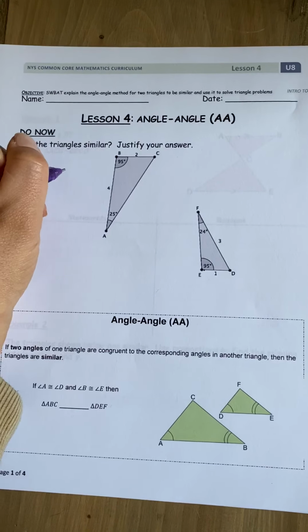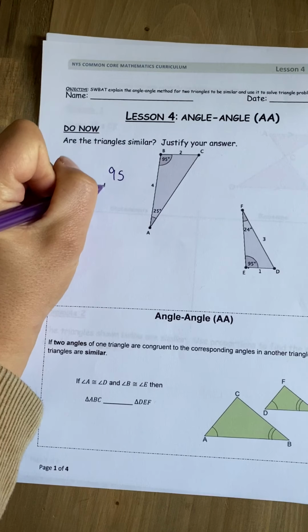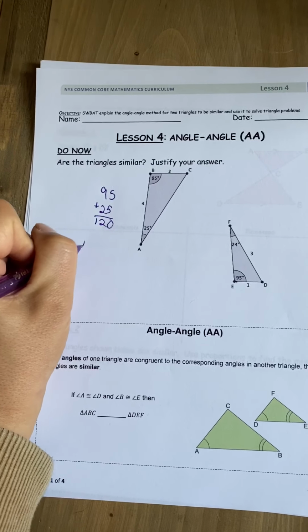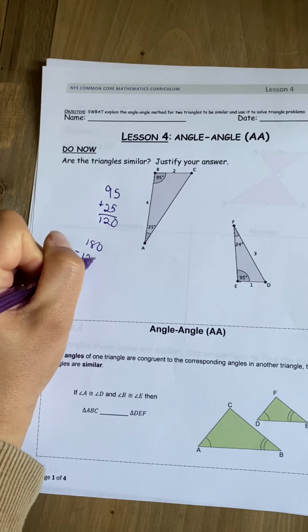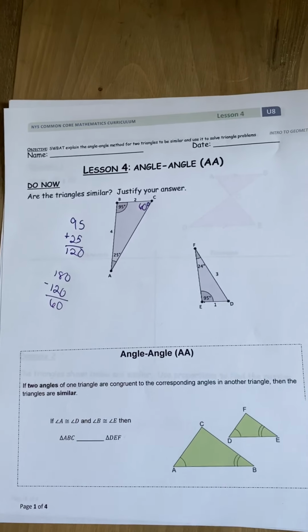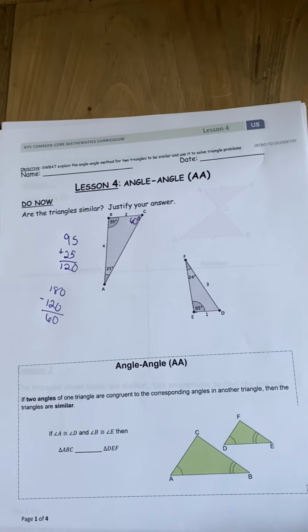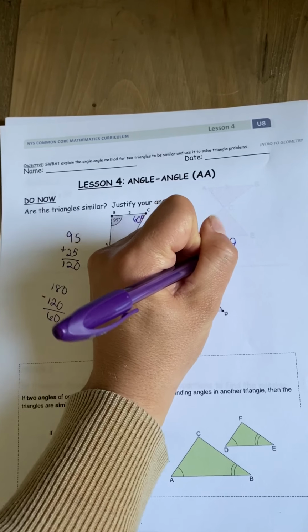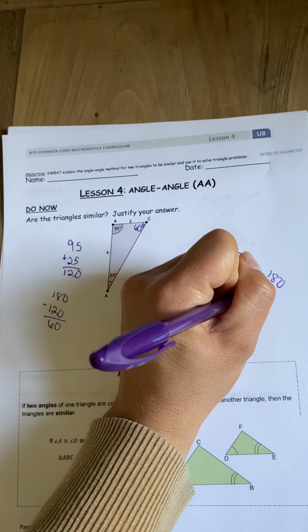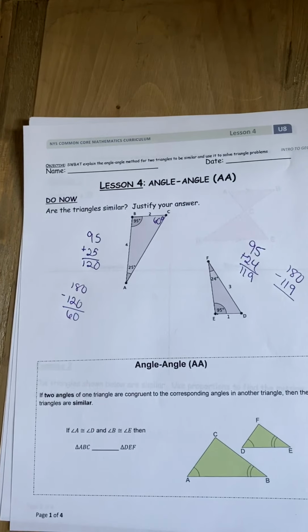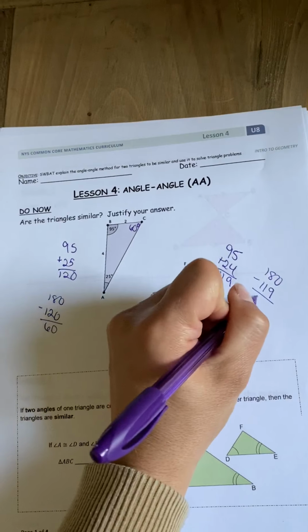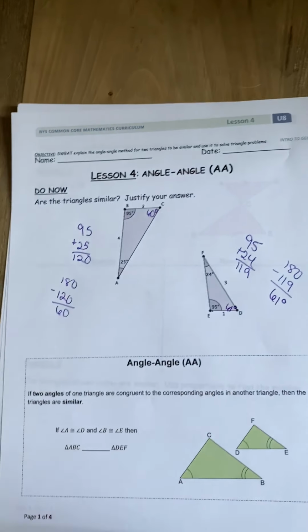So if I add together 95 and 25, I'm going to get 120. And then 180 minus 120 is going to give me 60, right? So this angle right here is 60 degrees. When I add together my 95 and my 24, I'm getting 119. So 180 minus 119 is going to give me 61 degrees. So this one right here is 61 degrees.